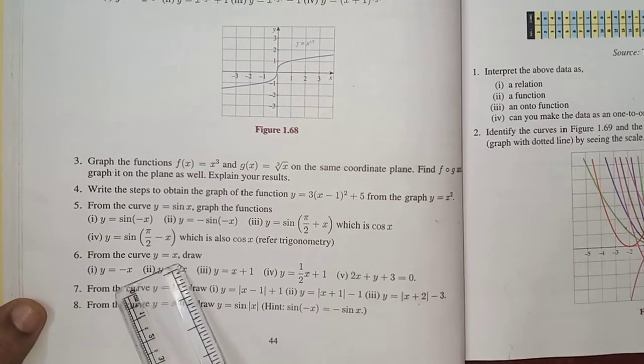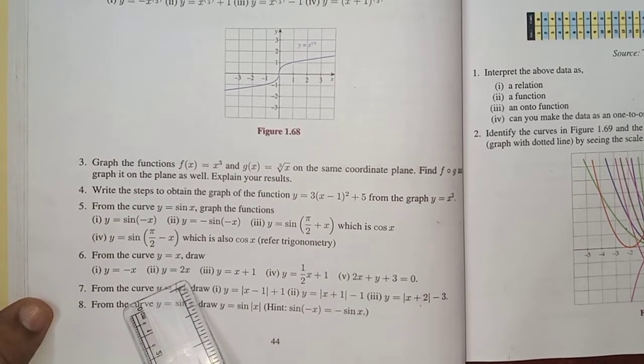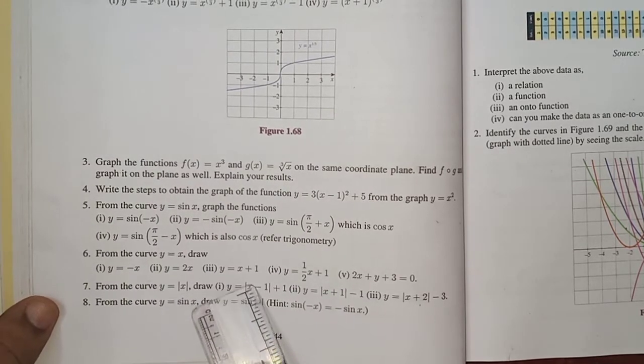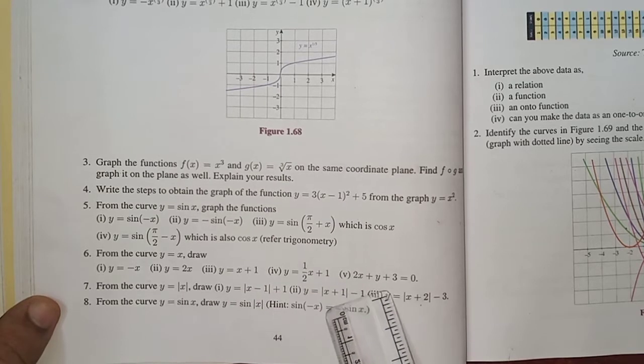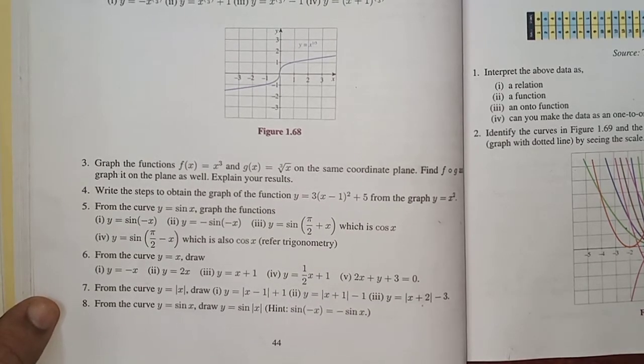From the curve y equal to x, draw y equal to minus x, y equal to 2x, y equal to x plus 1, y equal to half x plus 1, and 2x plus y plus 3 equals 0. Totally 5 subdivisions. We can do one by one.